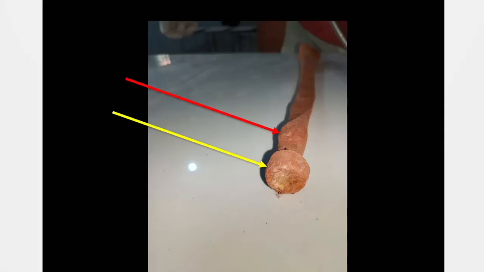About two important structures, I should say, questions are thrown at you. We have this part in yellow and this part in red. What structure is this? Head of the radius. What structure is this right here? We just mentioned it. That's in fact your radial tuberosity.